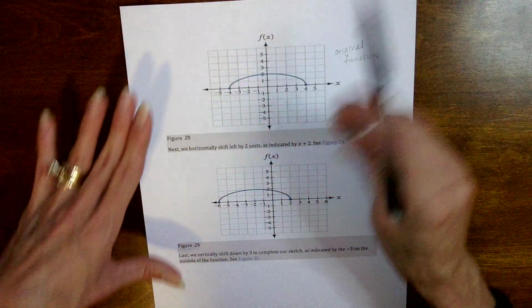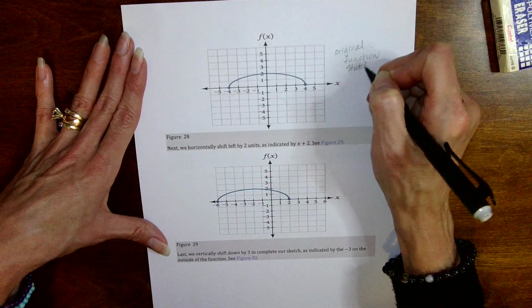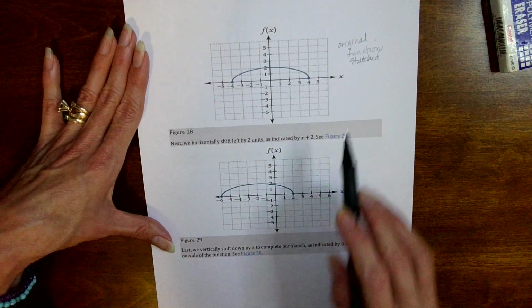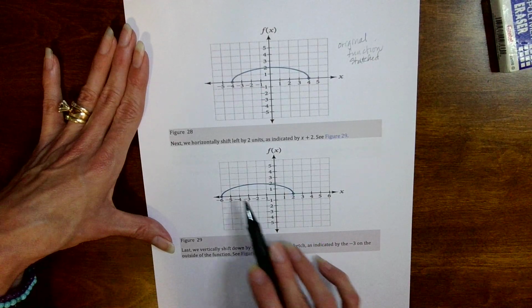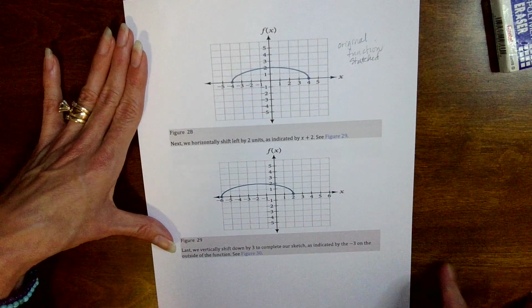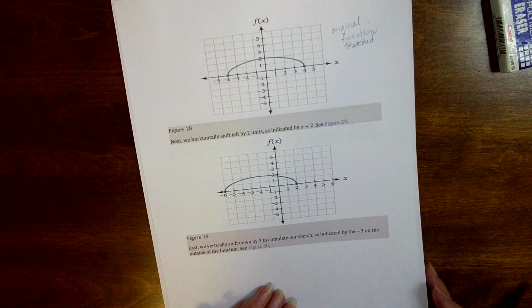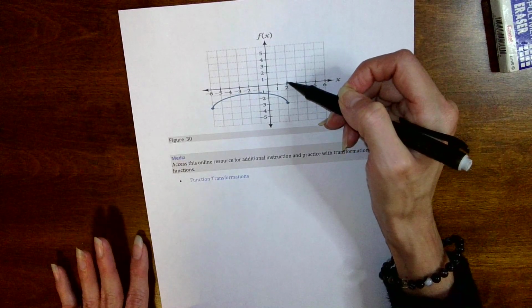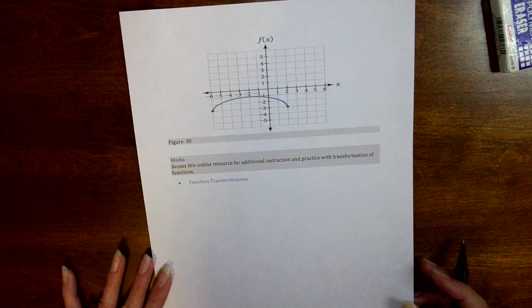So this is the original function stretched, and then you're going to horizontally shift by 2 units. So it's at 4 here, so we're going to go 1, 2. Here you're going to go 1, 2, and all these other ones. So this was on 4, it's going to end up on 6. And then once you get here, you still have to move it down 3. And so all these points now are down 1, 2, 3, so on and so forth. Lots of fun.